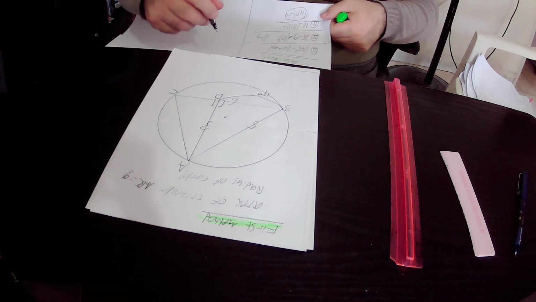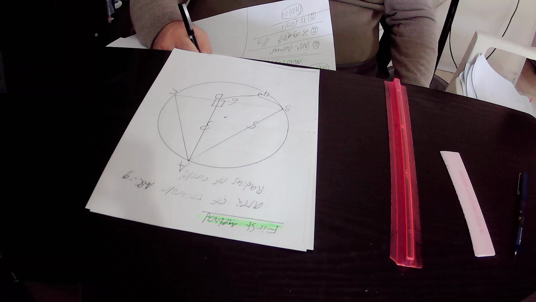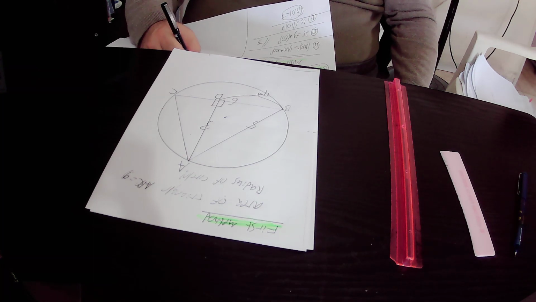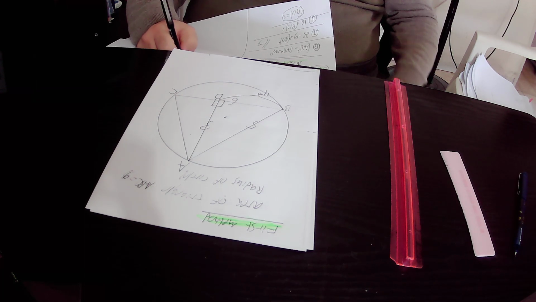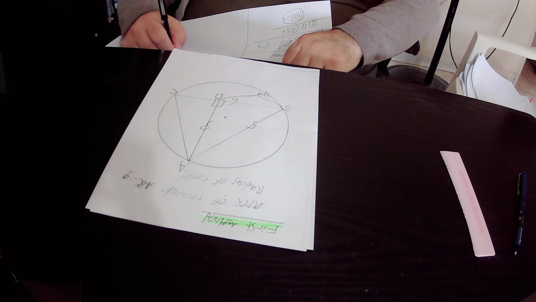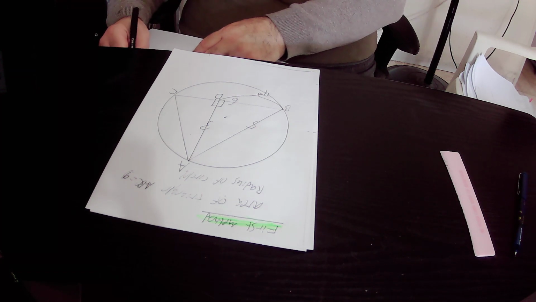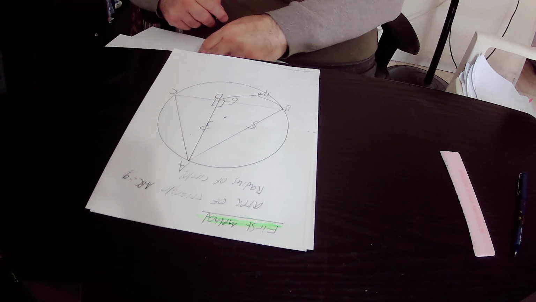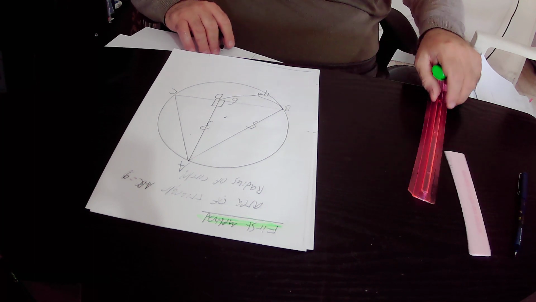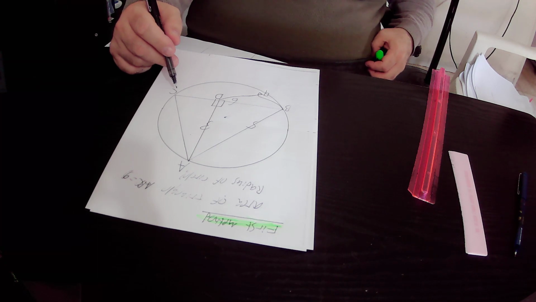In the next step, we will focus on the right triangle ADC. On the right triangle ADC, according to the Pythagoras theorem, the square of the hypotenuse equals the sum of the squares of the perpendiculars.